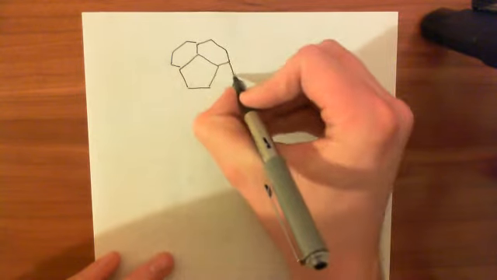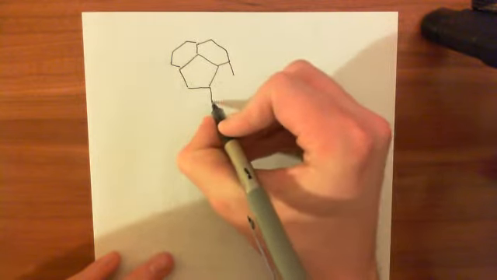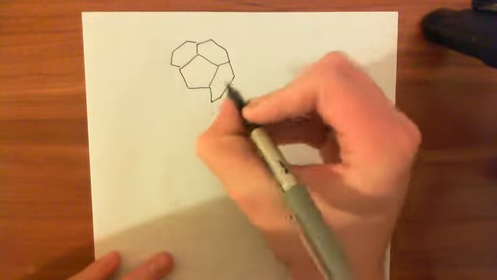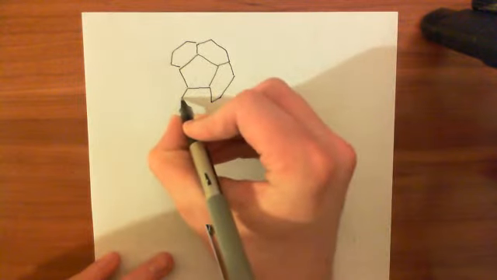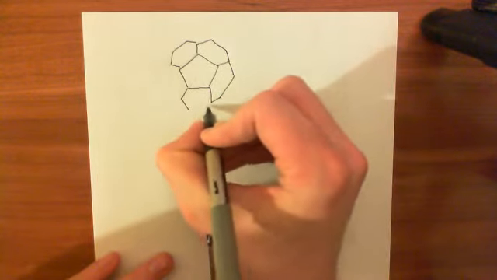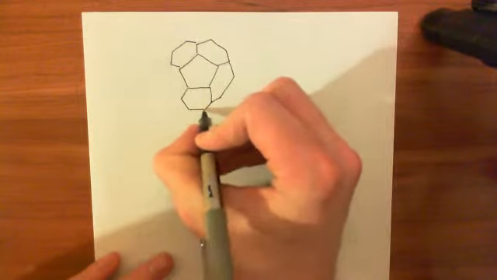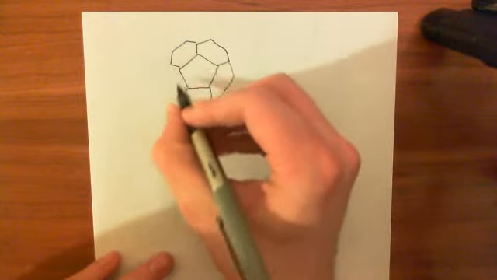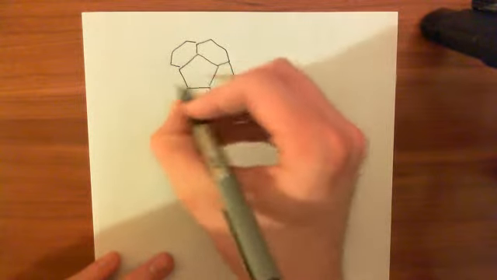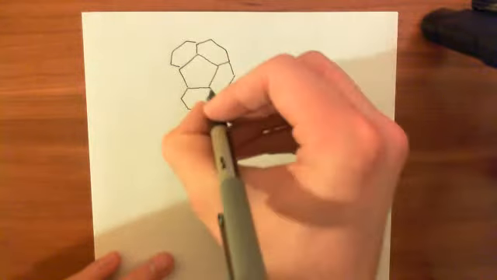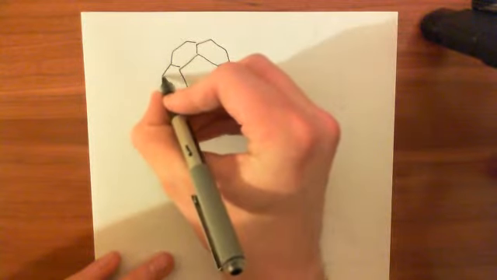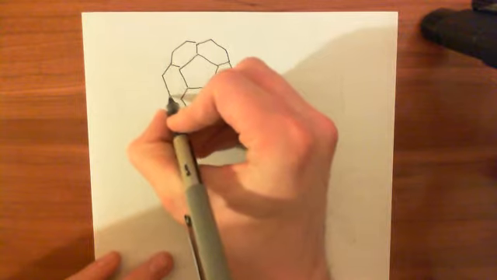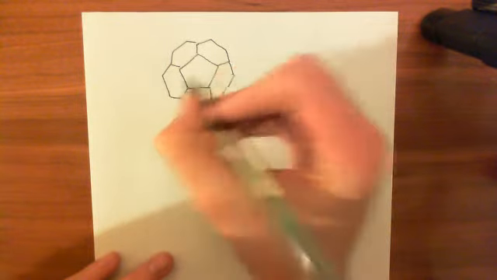Okay. And these hexagons are not going to be in the same plane as the pentagon. I've drawn the pentagon in the plane of the page, but the hexagons can't be in the same plane because it just doesn't work to put 5 hexagons around this pentagon. Instead, they're folding into the page. So really this is a 3D structure that I'm trying to draw in 2D.